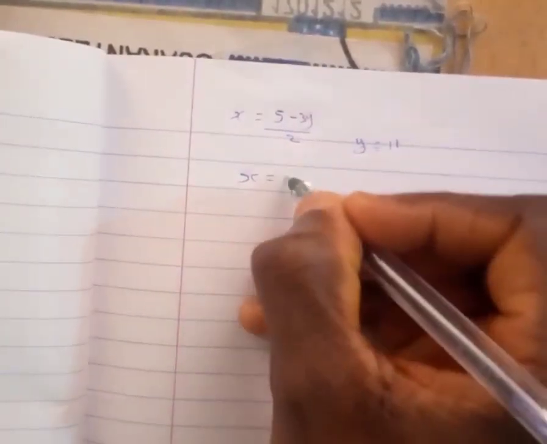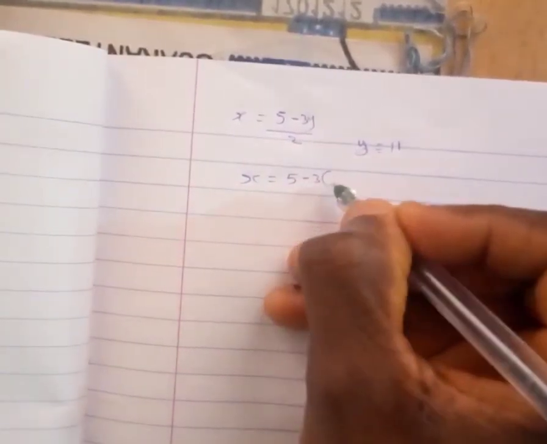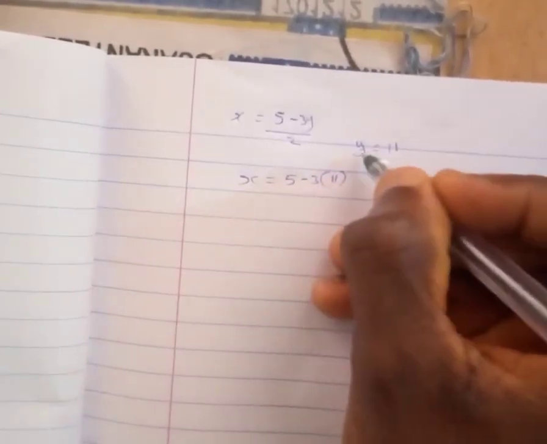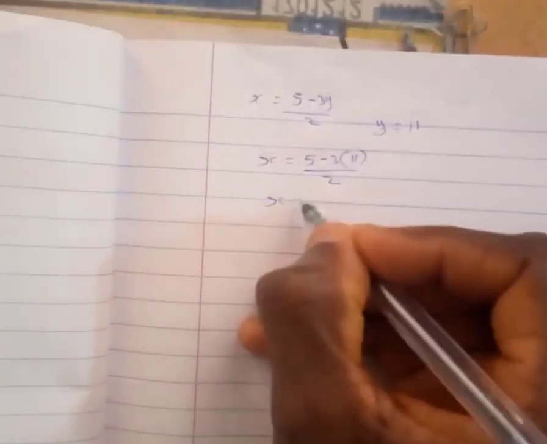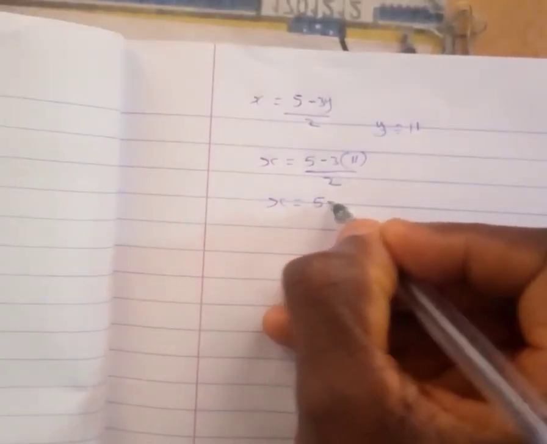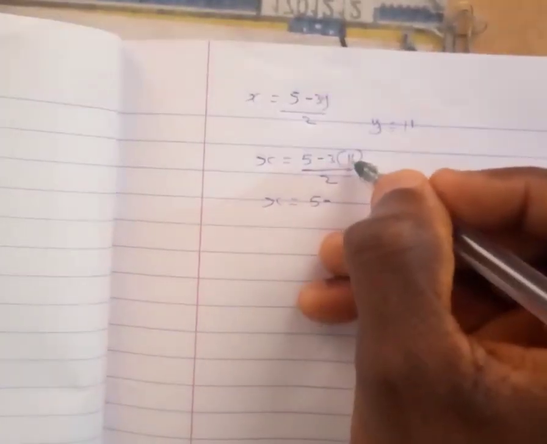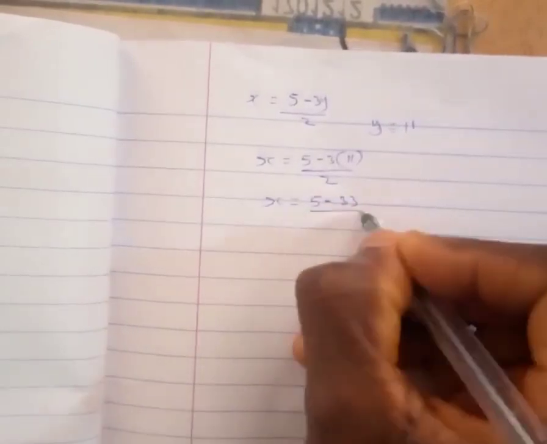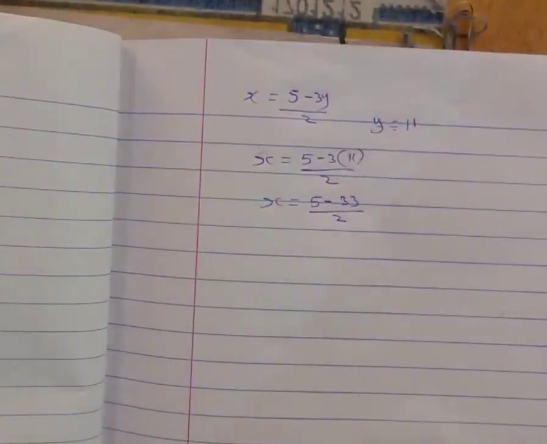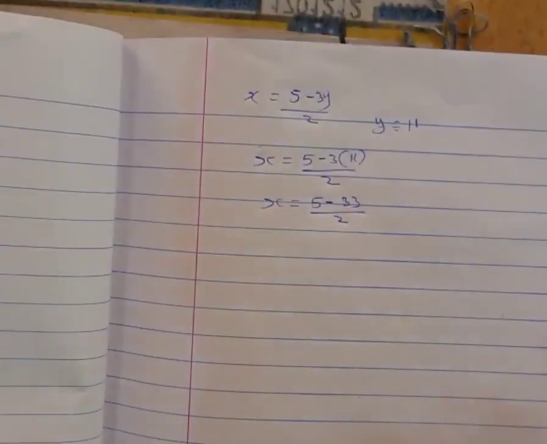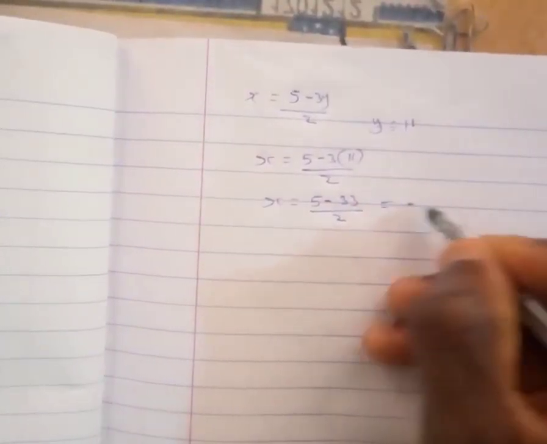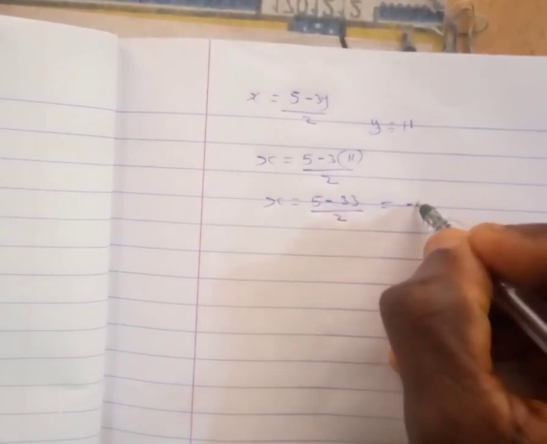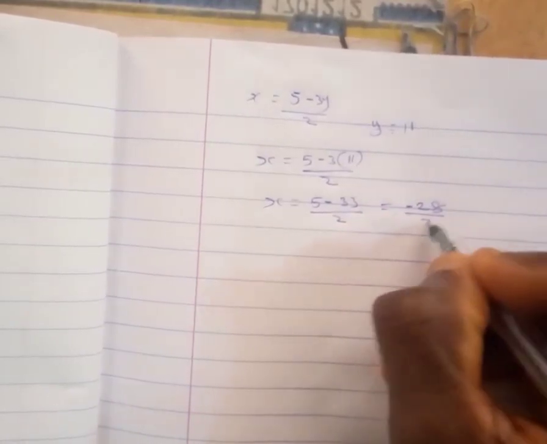X will be equal to 5 minus 3 into brackets the value of y, which is 11, all over 2. Now x will be equal to 5 minus 3 times 11 will be 33, all over 2. And now 5 minus 33 is going to give us negative 28, all over 2.